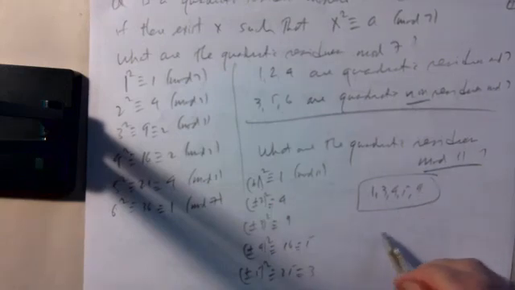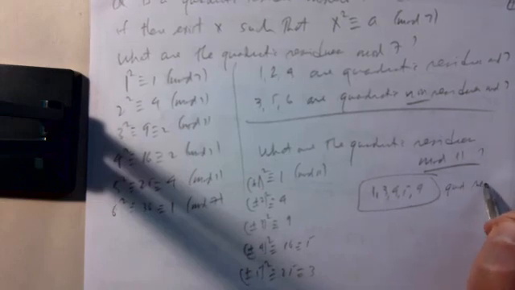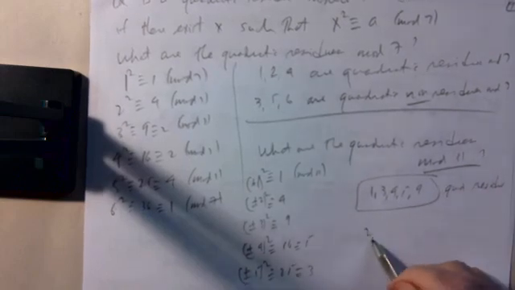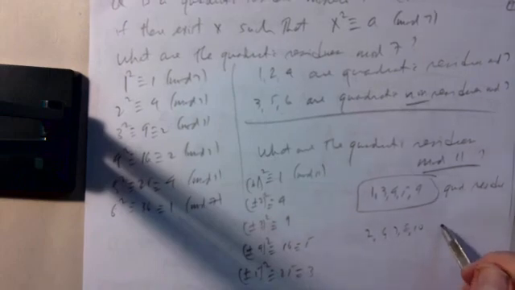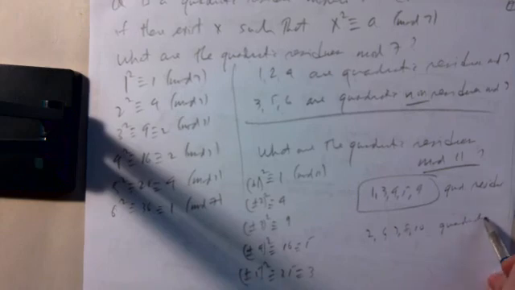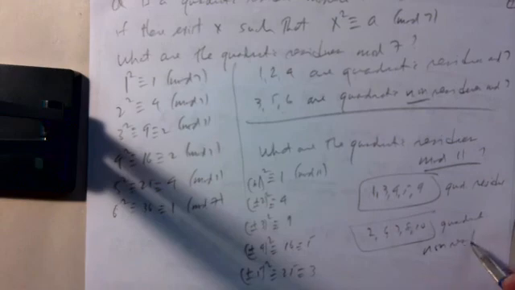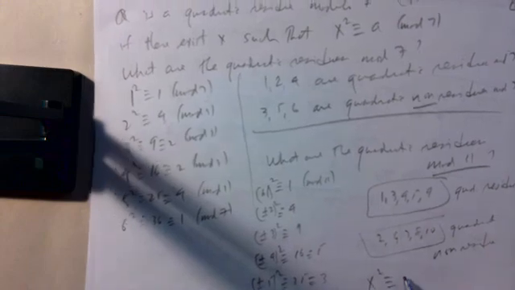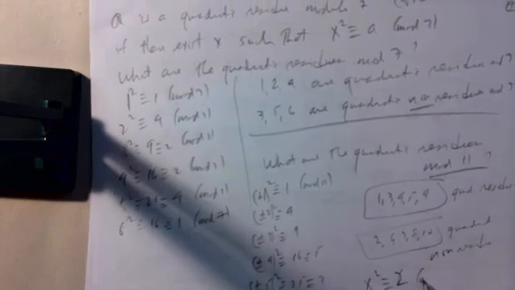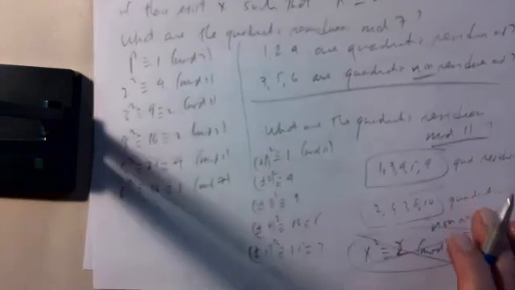So if I look at the other congruence classes mod 11, so these are the quadratic residues, 2, 6, 7, 8, and 10. These are quadratic non-residues. This says that no matter how hard you try, you cannot solve the congruence x squared congruent to 2 mod 11. This never has a solution.